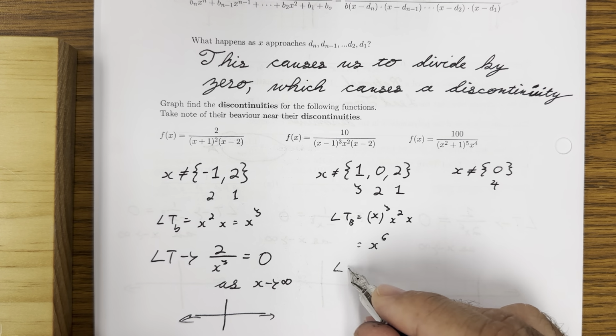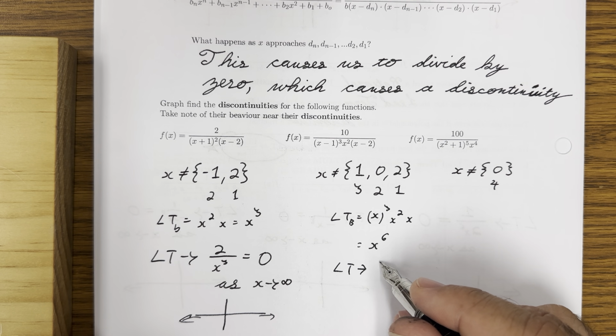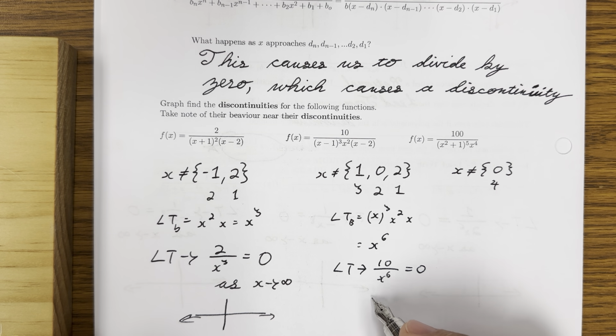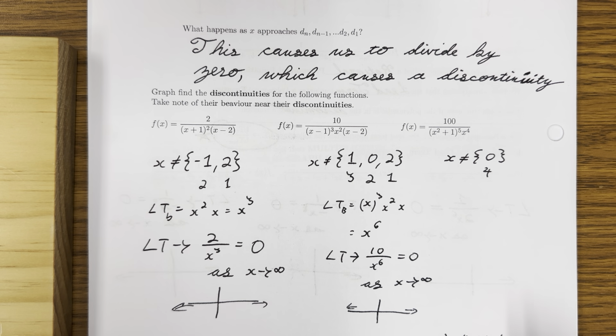And so our overall lead term, which is the lead term of the top divided by lead term of the bottom, that's 10 divided by x to the 6, which is 0 as x approaches infinity. Again, giving us end behavior like that, right? We're slamming down into 0 in either direction for large values of positive or negative x.